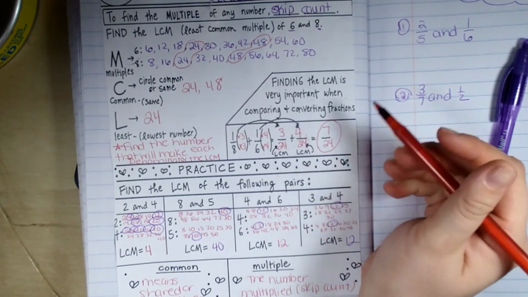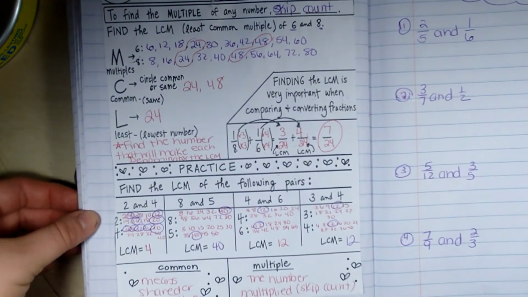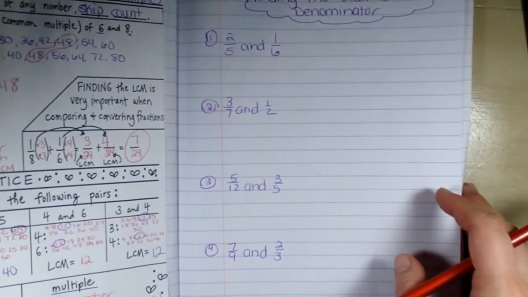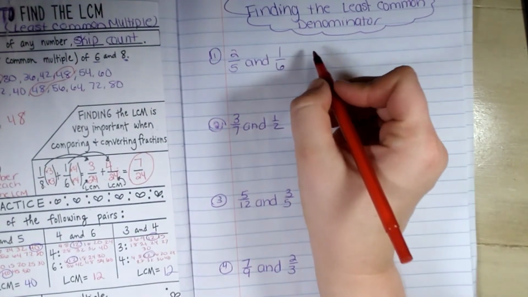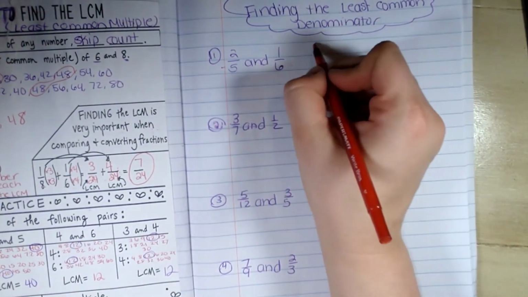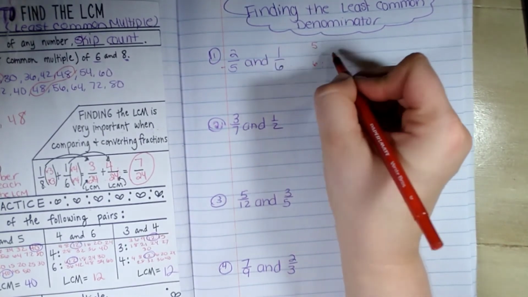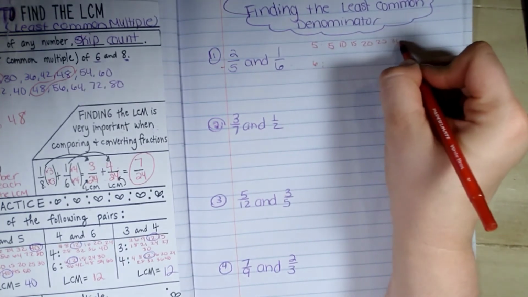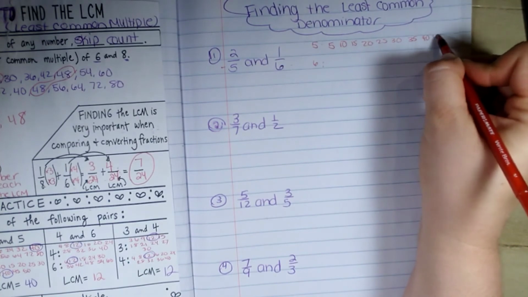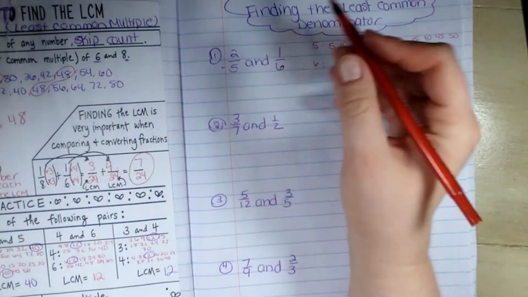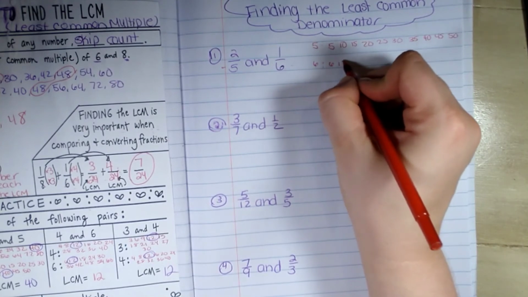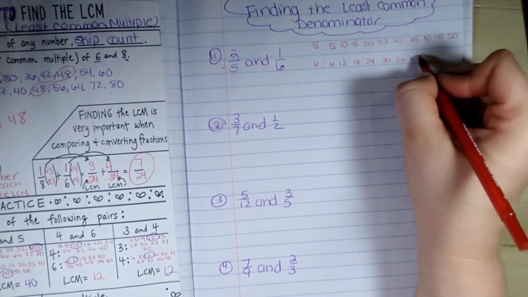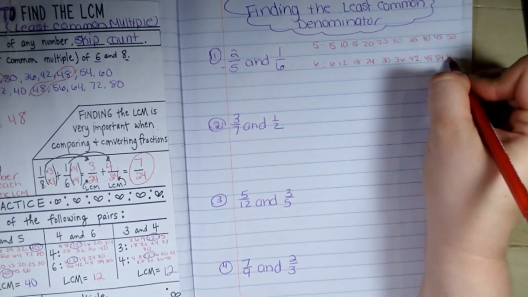So now what we're going to be doing, I want you to pause and make sure you have all these notes. And then we're going to move over here and find the least common denominator as practice. Okay. So 2/5 and 1/6. I'm just going to look at the bottom. I'm going to go 5 and 6. 5, 10, 15, 20, 25, 30, 35, 40, 45, 50. I like to spread it out like this instead of having it squished like the last one. 6, 12, 18, 24, 30, 36, 42, 48, 54, 60.